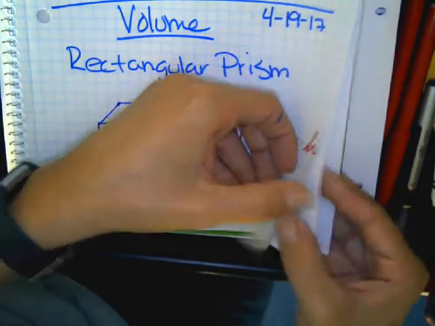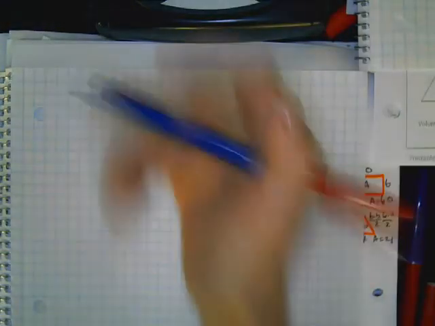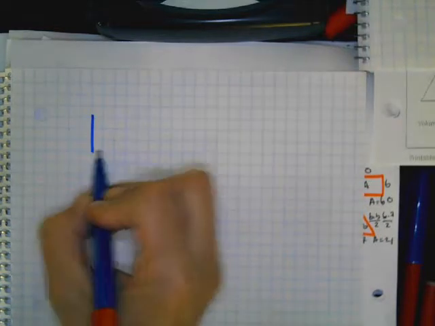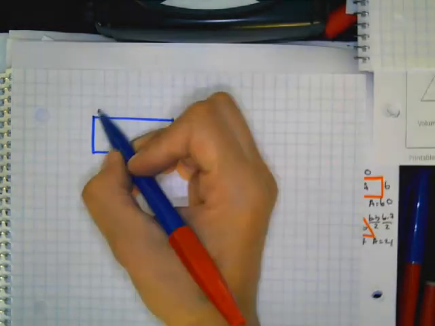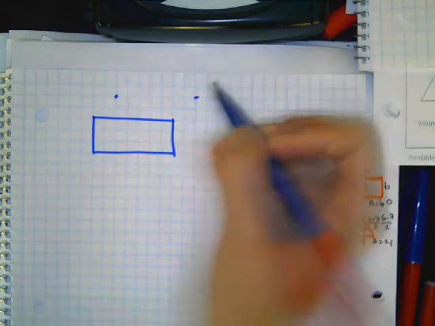Alright, now let's do one with some numbers on it. So let's do the same rectangular prism. 3 by something. 3 by, I don't know. Sure. Then over 2, up 2, over 2, up 2.